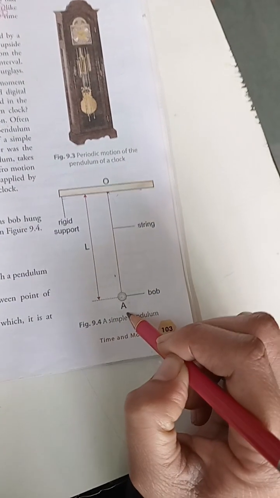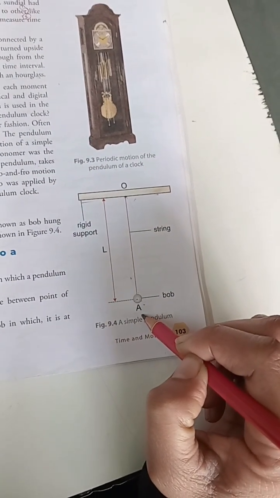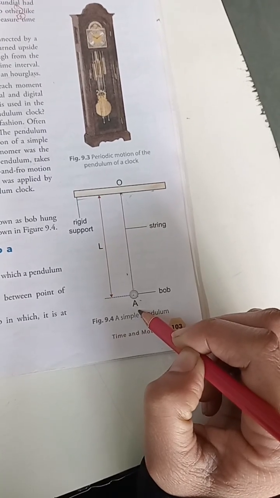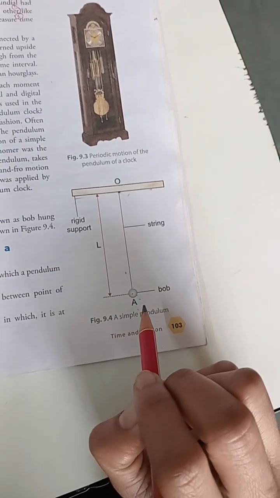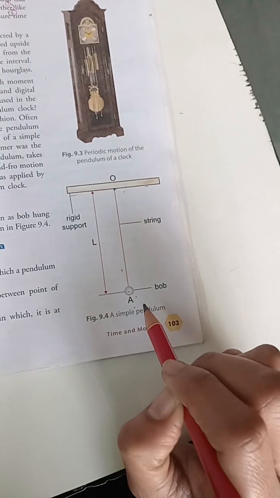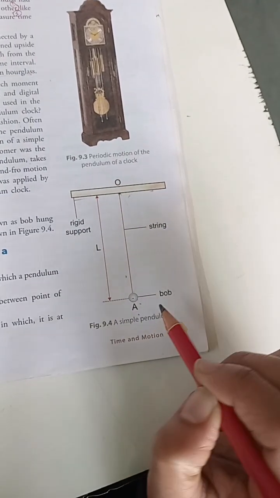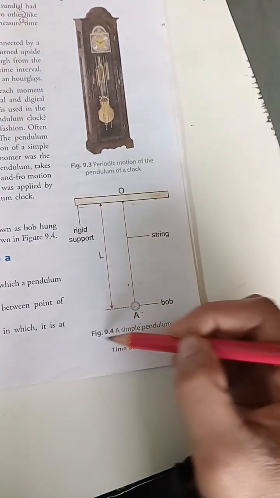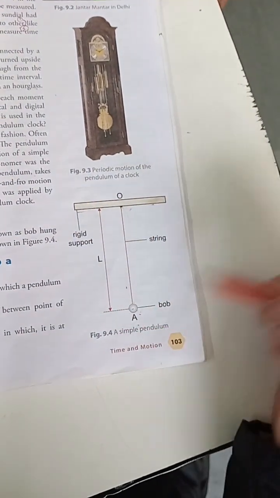Coming next, that is A. A is the mean position. It is the position where the bob rests. This position is known as the mean position. This is an important example.